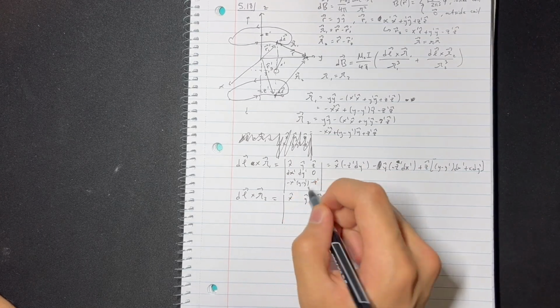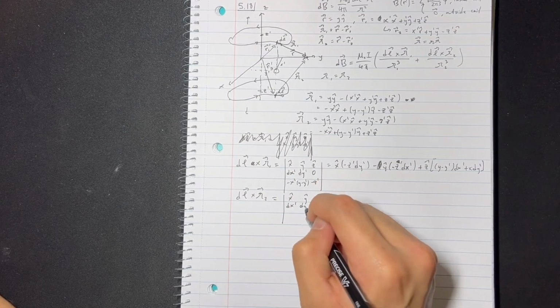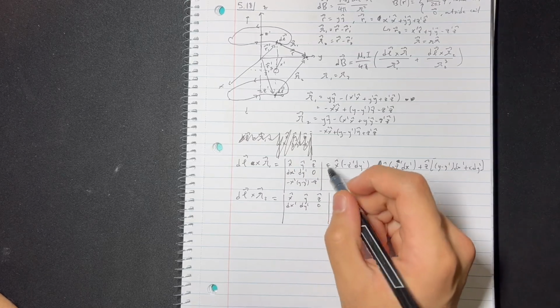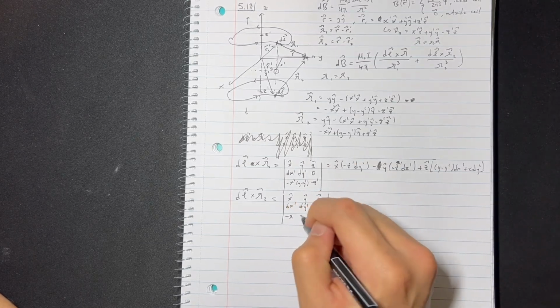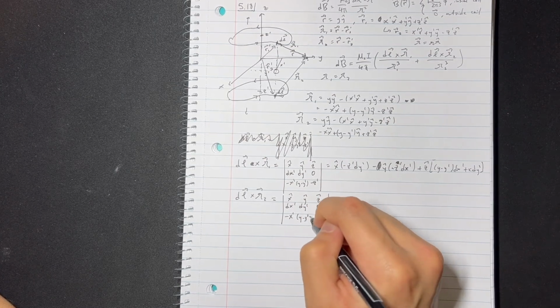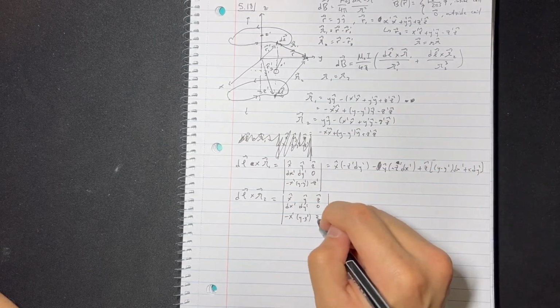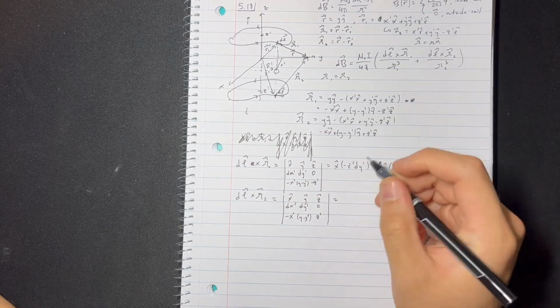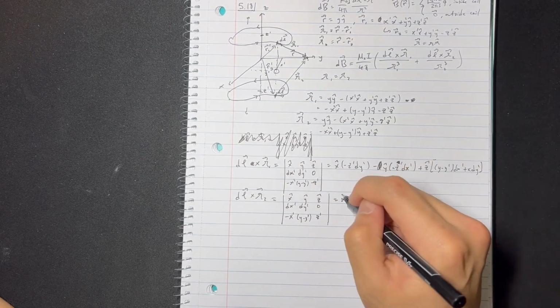Remember, they're the same dL direction, so we can say dx prime, dy prime again, and 0. And then script R2 is negative x prime, y minus y prime, and this is positive z prime, okay? I think you can kind of see what's going to happen.